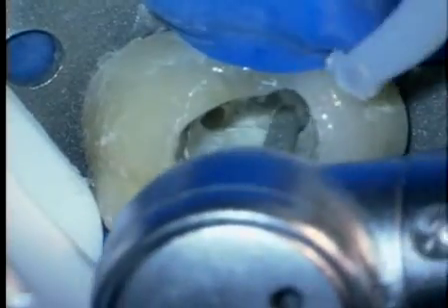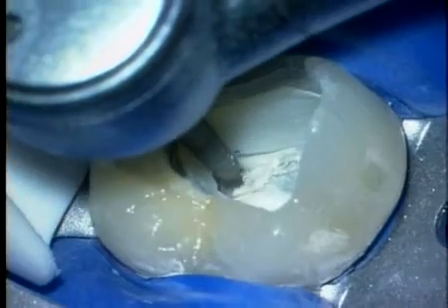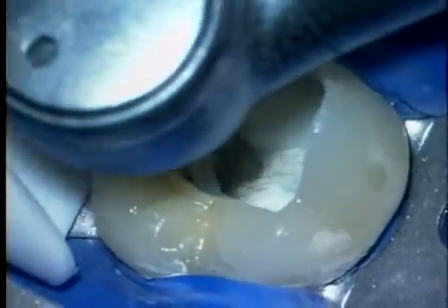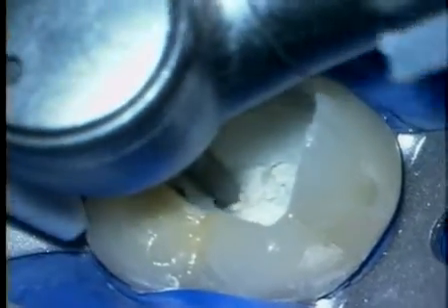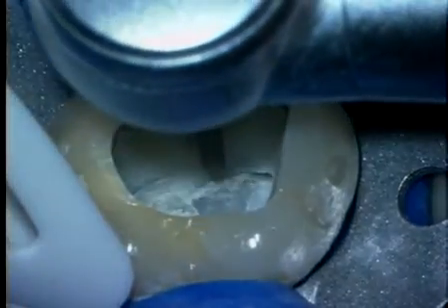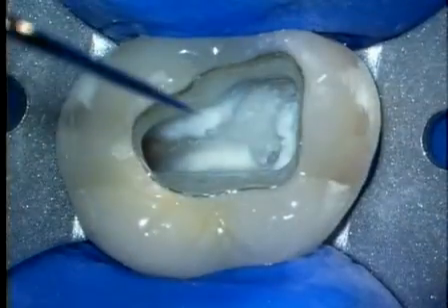Use the diamond like a piece of sandpaper. Lightly carry the diamond around these internal walls, just sanding away and refining until the axial walls become nice and flat. This refracts light and gives us excellent added vision into these deep pulp chambers.